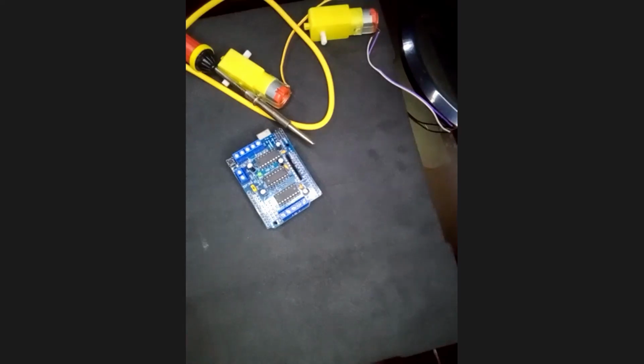So yes, it is dangerous. Don't try to touch it, please don't put your hand on it for a long time.